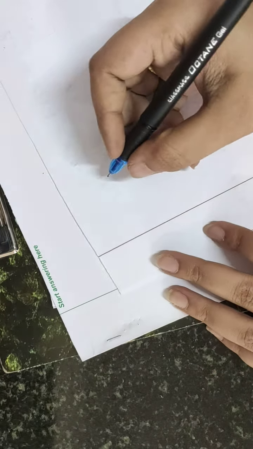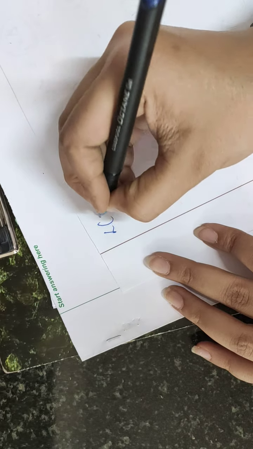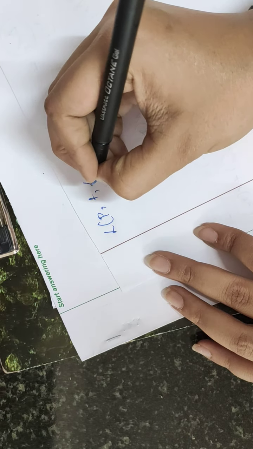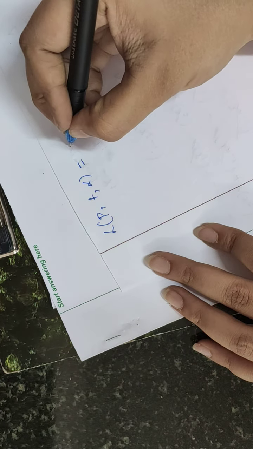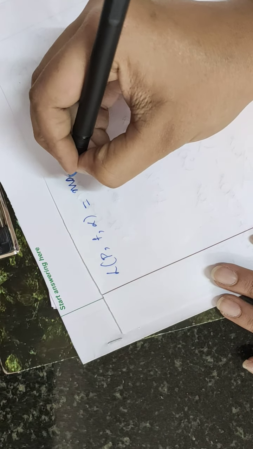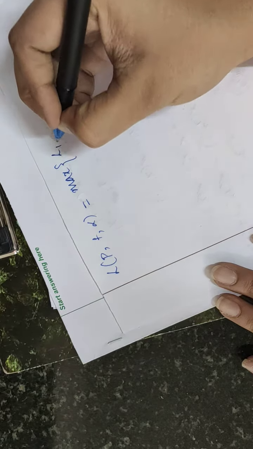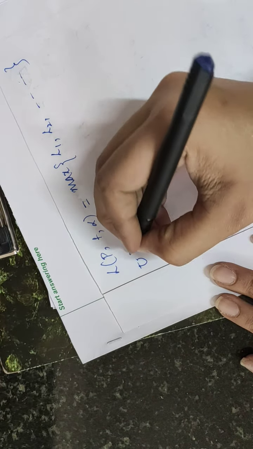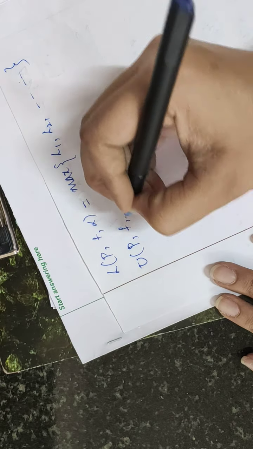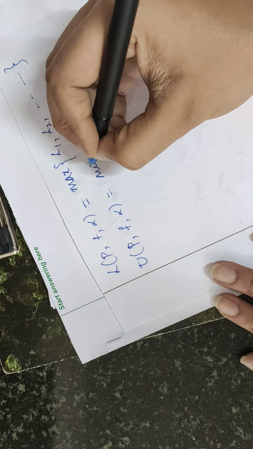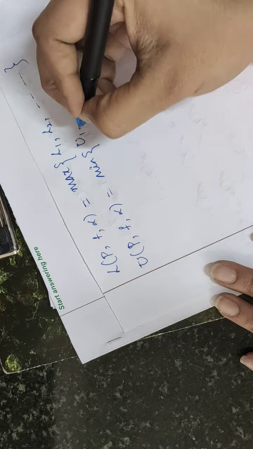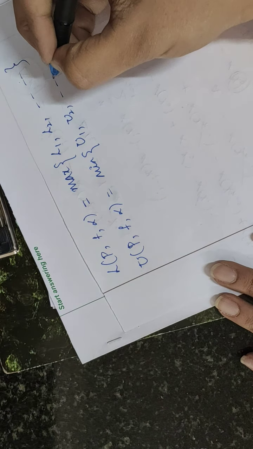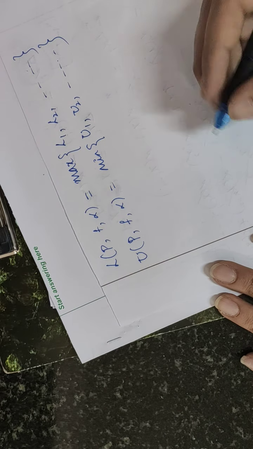So now, as you did in the Riemann integral, what will happen for L of p comma f comma alpha? This is nothing but the maximum of L1, L2 and so on. Similarly, your U of p comma f comma alpha will be the minimum of U1, U2 and so on. Right?